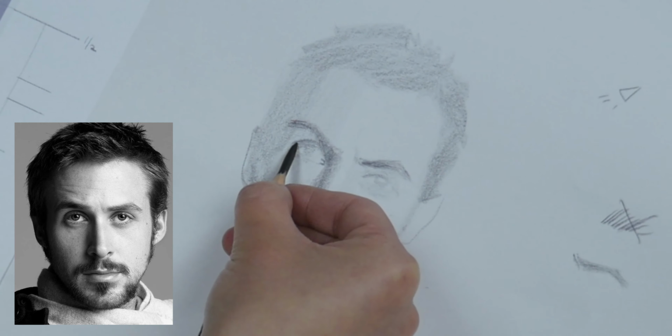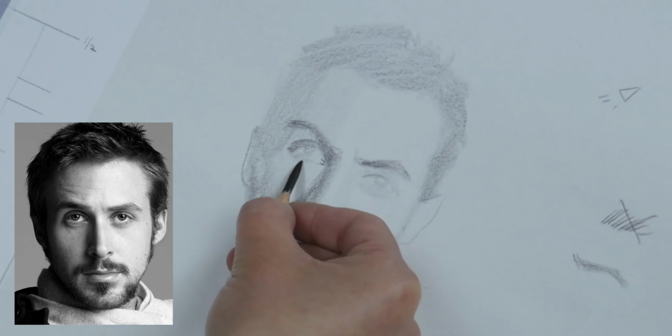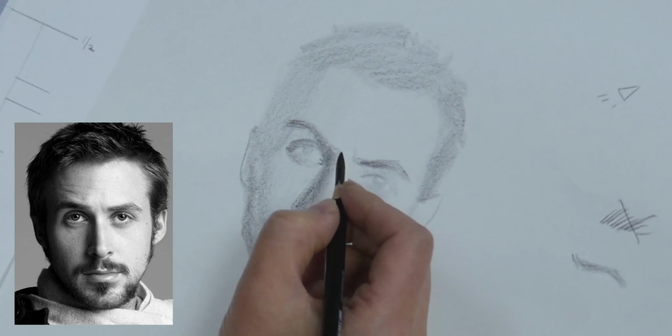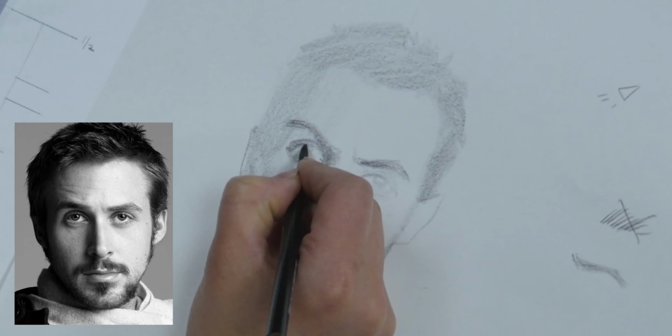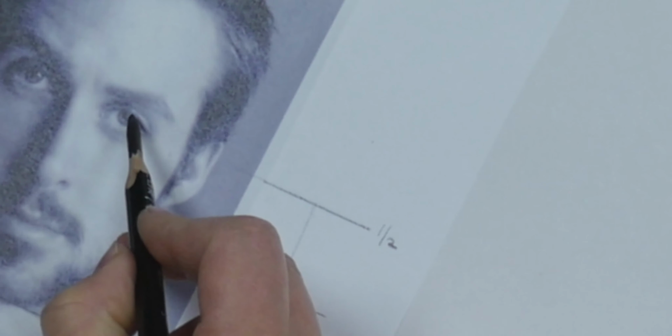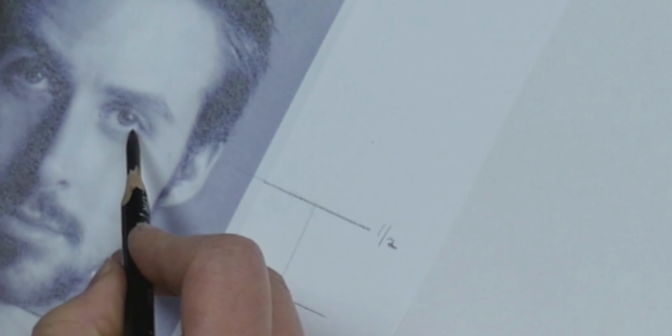Most people think that the whites of your eyes are really white, almost paper white, but that's really not true. If you leave it paper white, it starts looking really scary because the whitest part is actually the reflection, just right near the bottom.